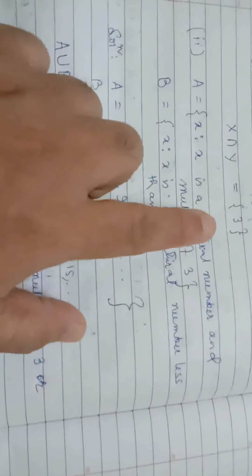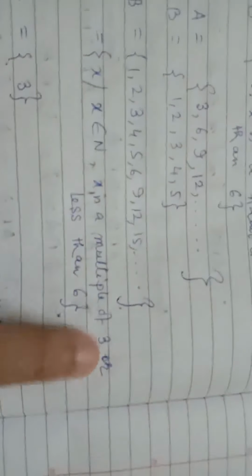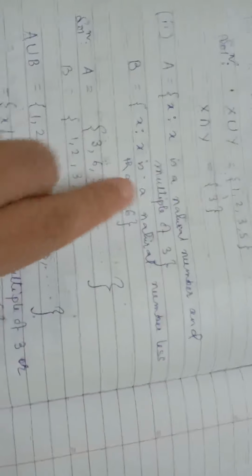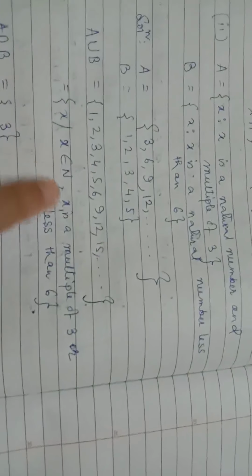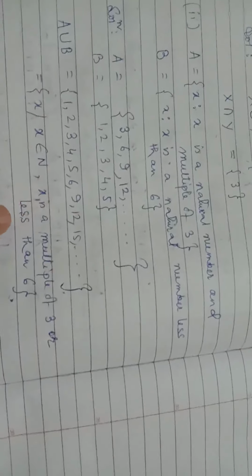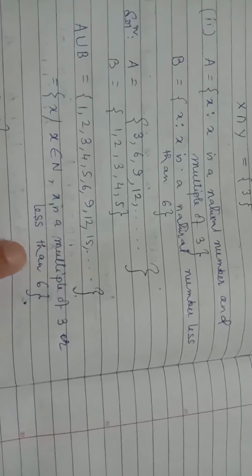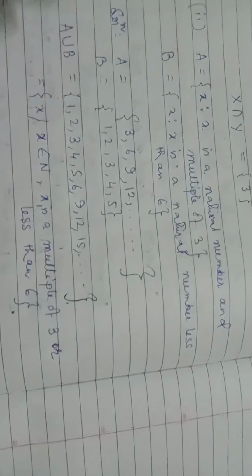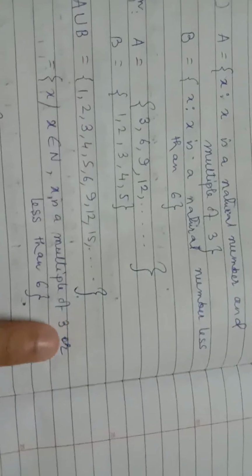So I have written the common property of the elements of A connected by OR, then the common property of B: multiple of 3 or less than 6. Whenever we write for union, we combine using the word OR.